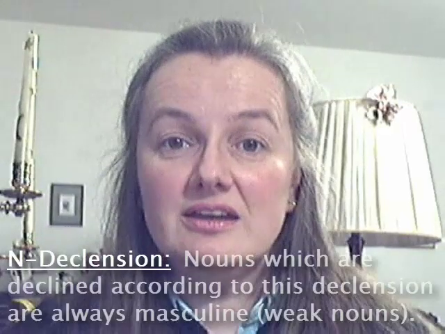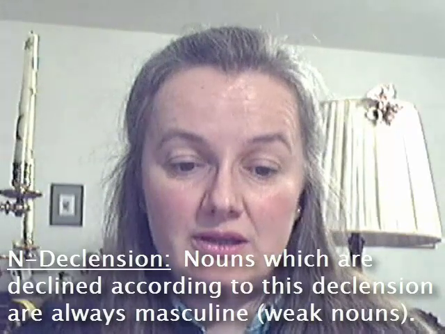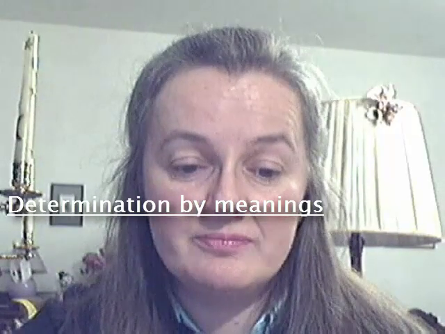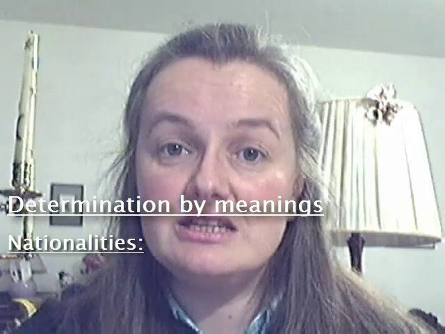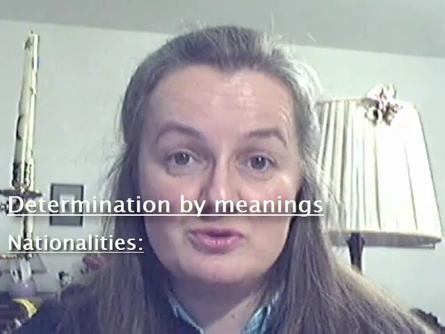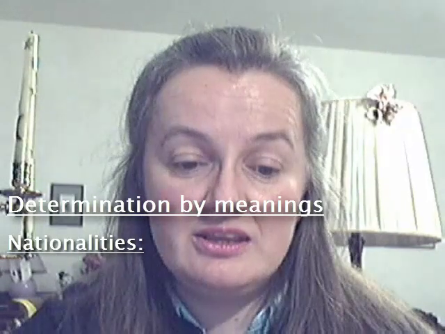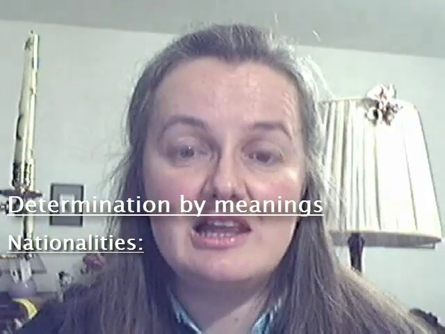Now how can you recognize the nouns which are declined according to the N-Declension? These nouns are always masculine. And firstly we have the determination by meanings. For example, if we have nationalities, of course the nouns have to be masculine nouns, then these nouns are declined according to the N-Declension.